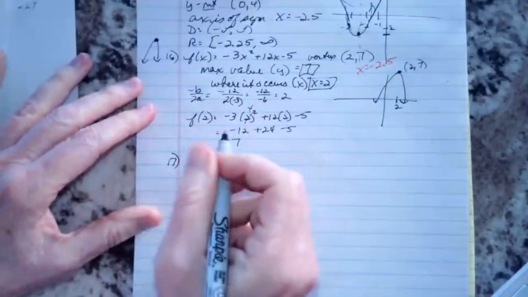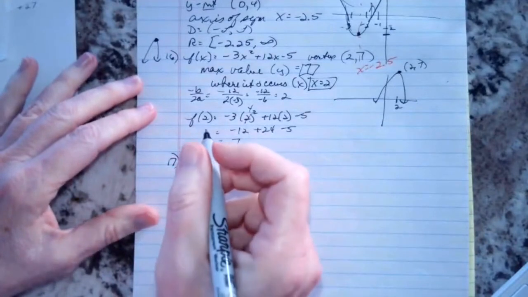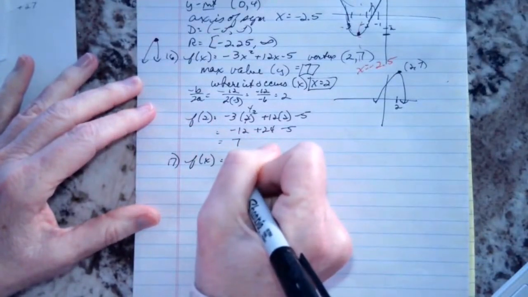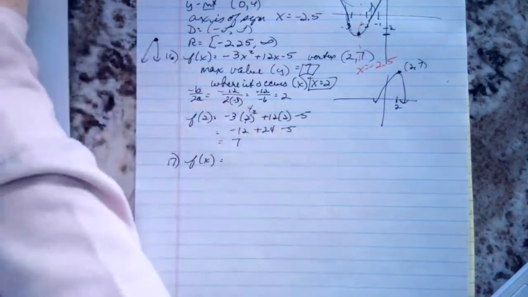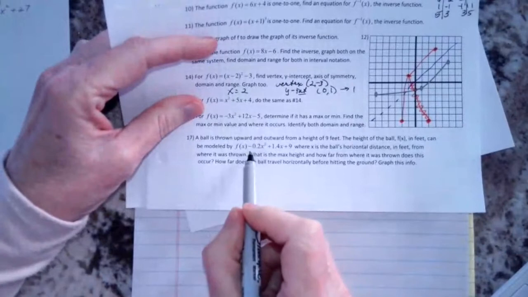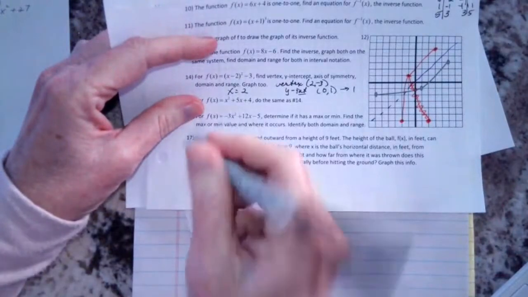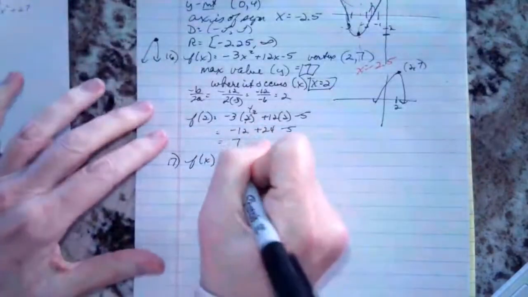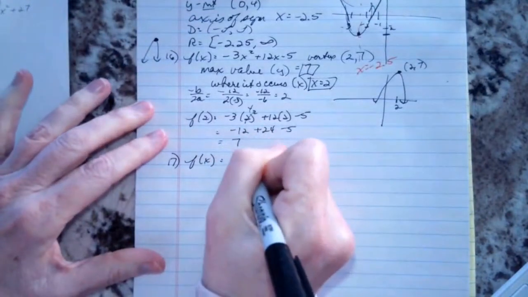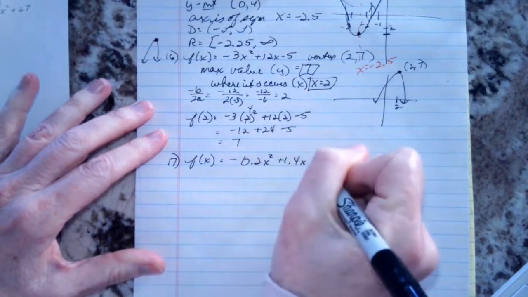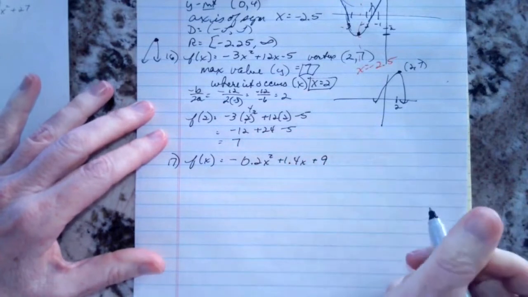All right, number 17. They're giving you a formula for the height of a ball. Ooh, I messed that up. Right here, f of x, you need an equal sign in there. There's no doubt about that. Let me change that one. So we've got f of x equals negative 0.2x squared plus 1.4x plus 9.